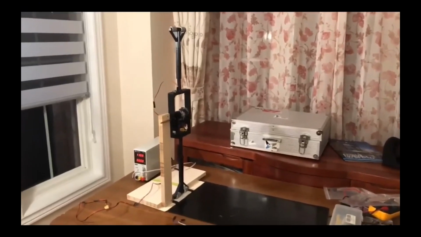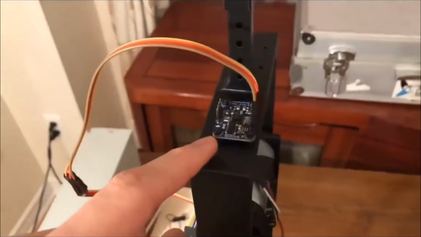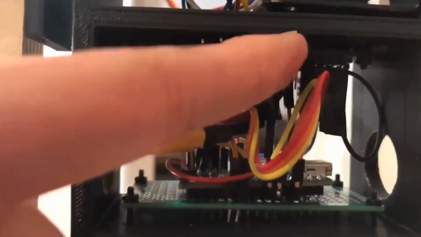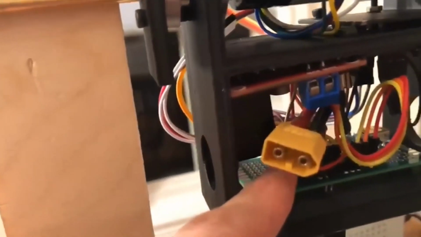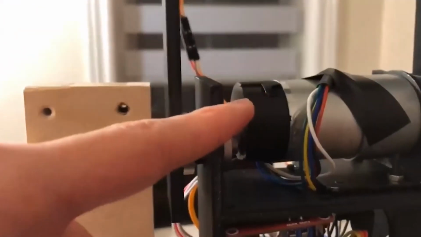So this is the robot. Now I'm just showcasing the microcontroller mounted inside. We're using Arduino Nano 3. This is the second IMU mounted on the lighter leg. Here is the first IMU mounted on the heavier side. This is the microcontroller, H-bridge, and also the motor.